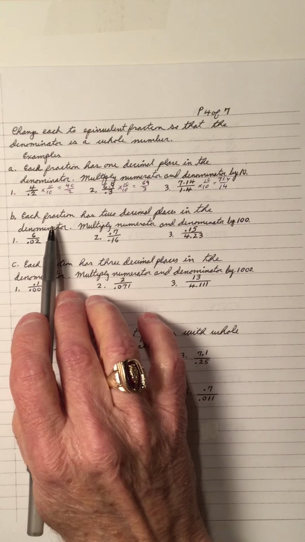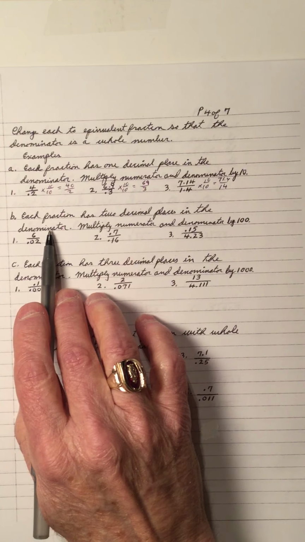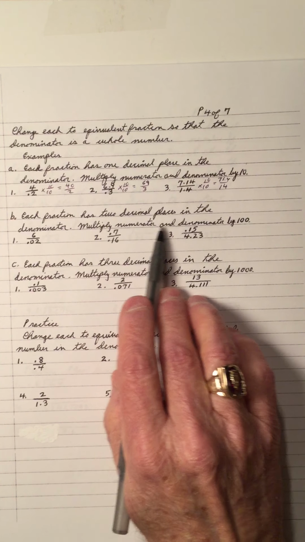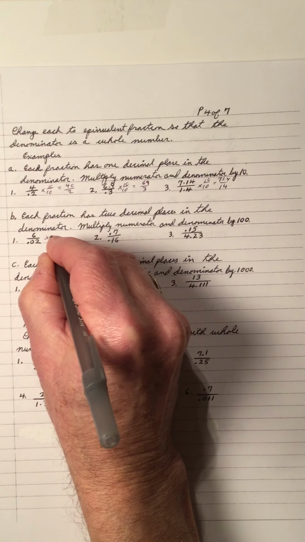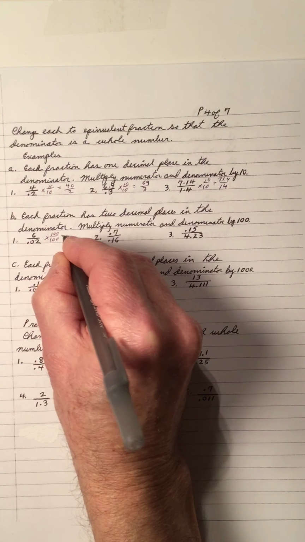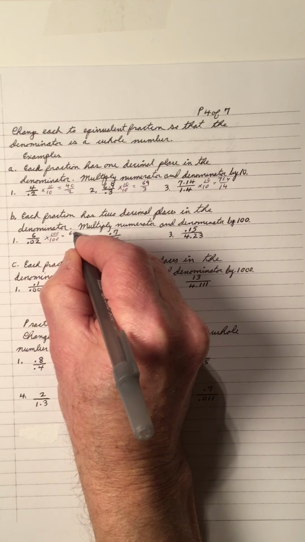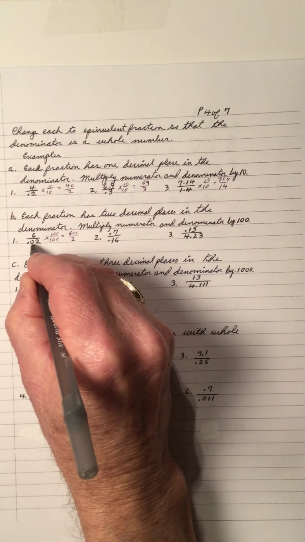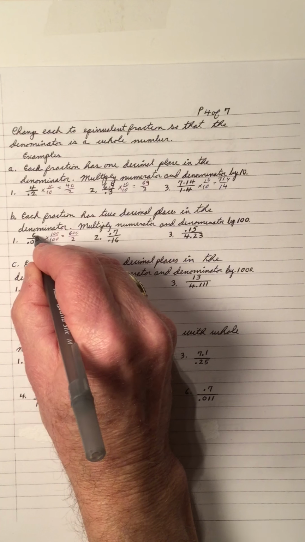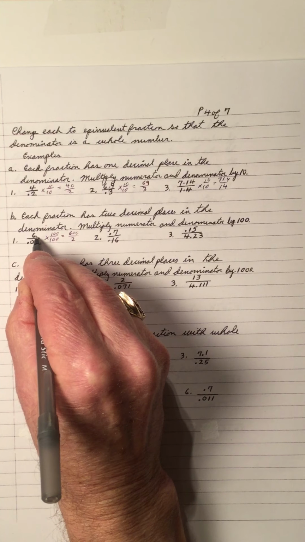If you have two decimal places in your denominator, you multiply the numerator and denominator by 100. So 100 times the numerator and denominator. 100 times 6 is 600. And 0.02 times 100 is 2, because the decimal moves two places to the right. Remember, 6 has a decimal point.